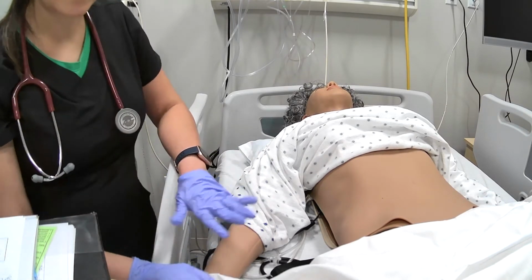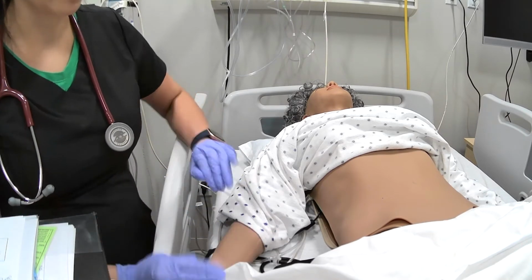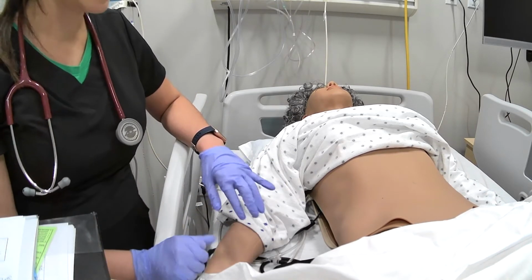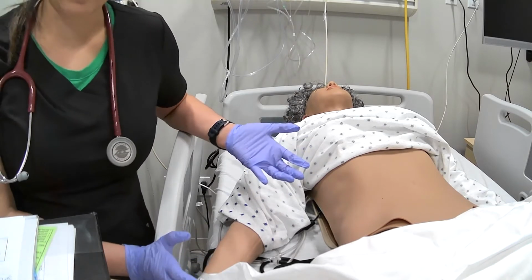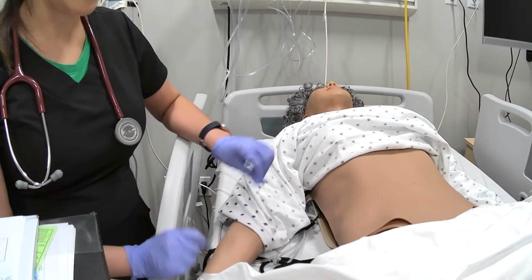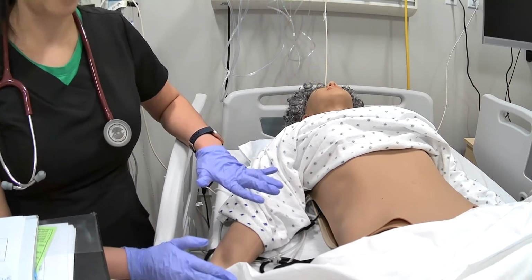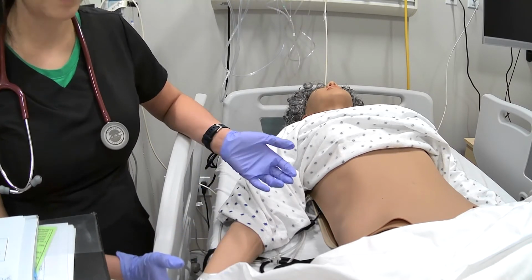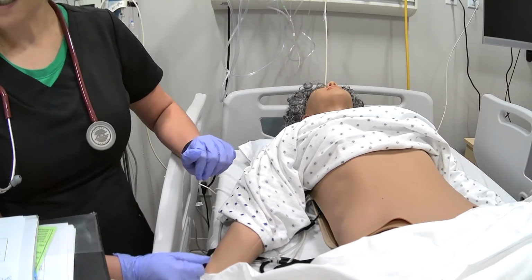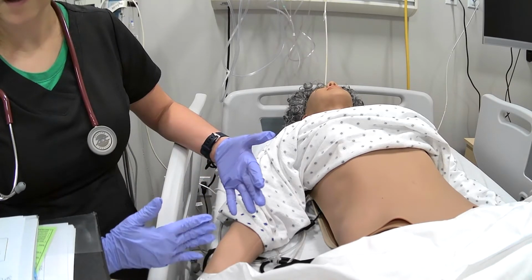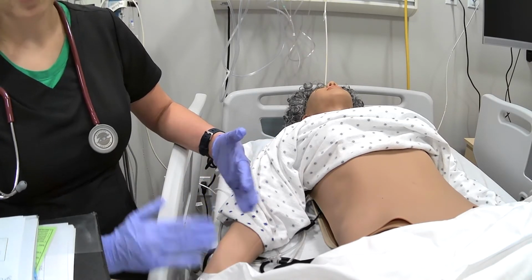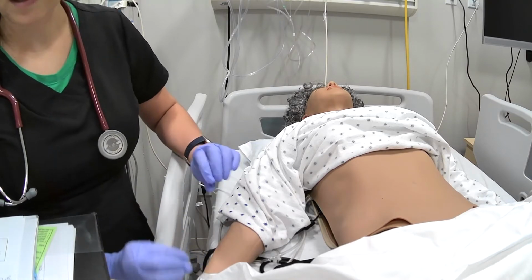Absent bowel sounds are not good, okay? Those are completely abnormal unless they don't have a colon. Then you might not hear those bowel sounds, okay? You should still be able to hear some because of the small intestine, but typically, you know, the absent bowel sounds are considered abnormal.